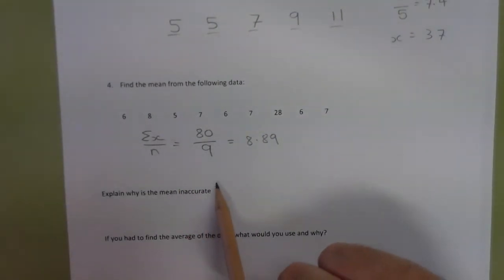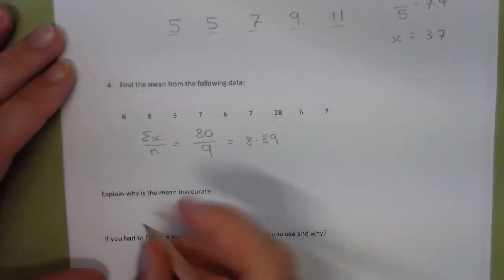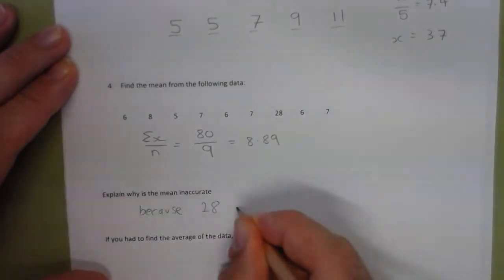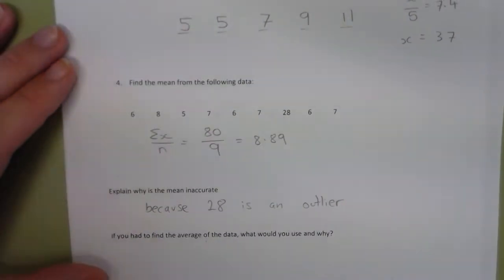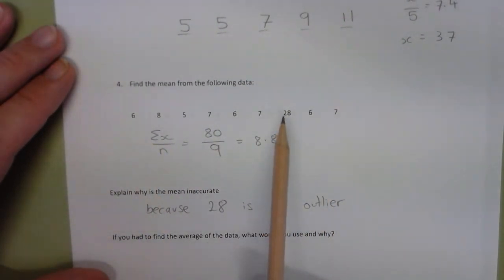We found the mean. Explain why the mean is inaccurate. So what this means is that mean is actually higher than pretty much every single one of these numbers bar 1. And it's inaccurate because 28 is an outlier. So a number that's really different compared to all the others is called an outlier, and that's why it's made our mean too big.